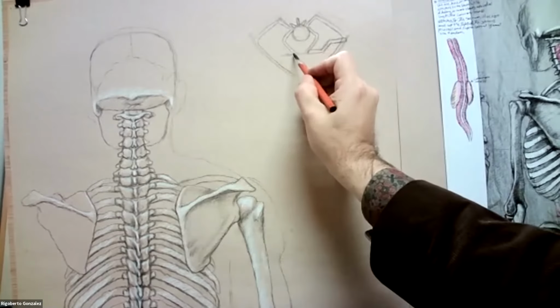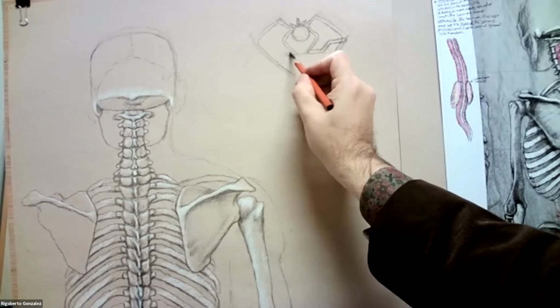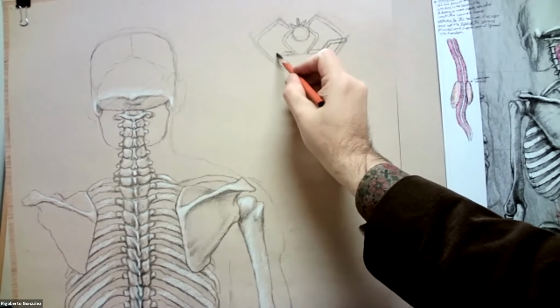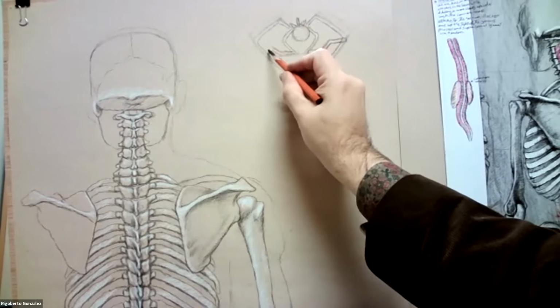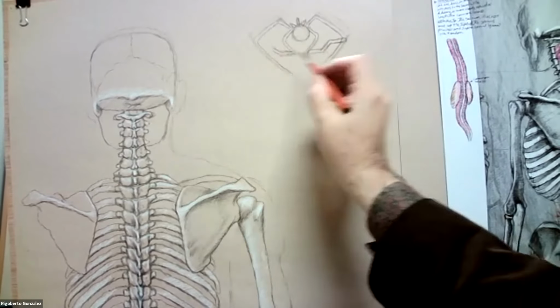So they look like handlebars on a motorcycle or a bicycle. So they're not flat.